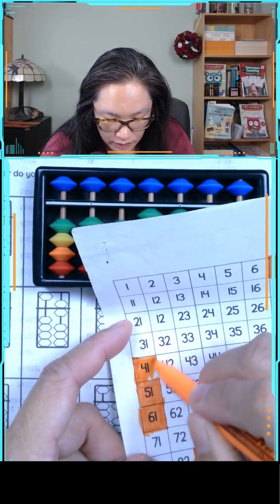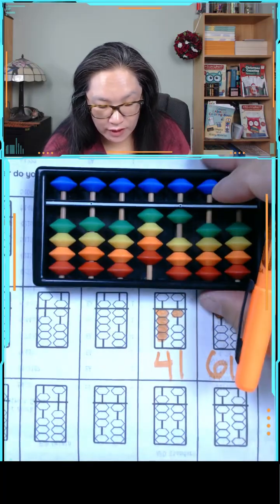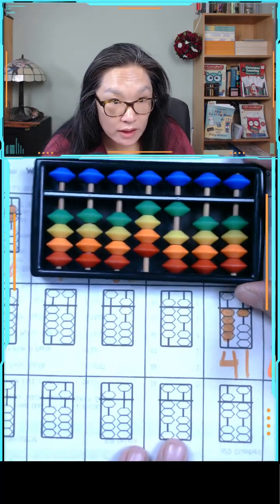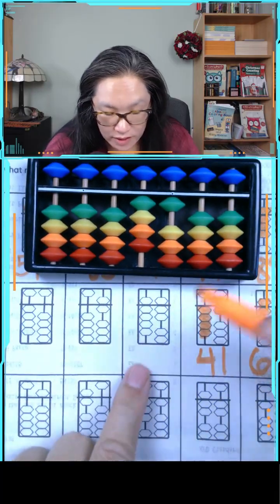So what we're doing is we're learning how to read the abacus. After we learn how to read the abacus, you will get into starting how to do some adding and subtracting. It all just depends on time.